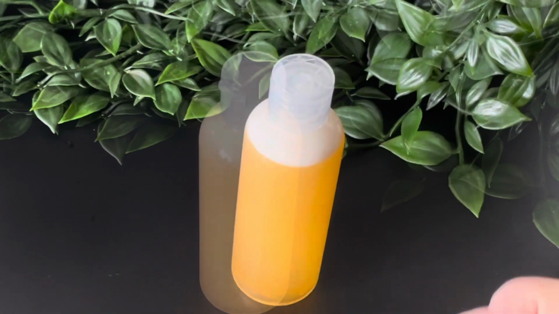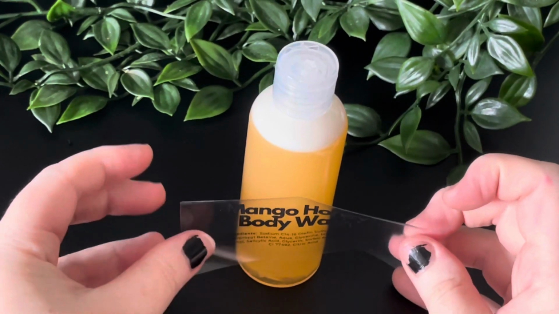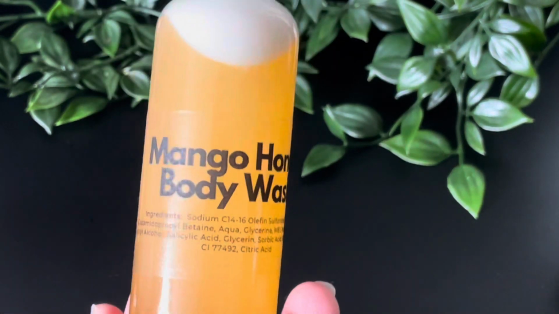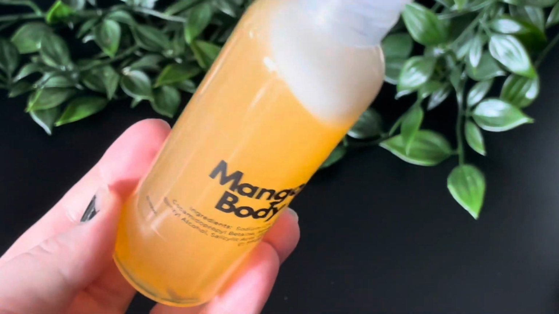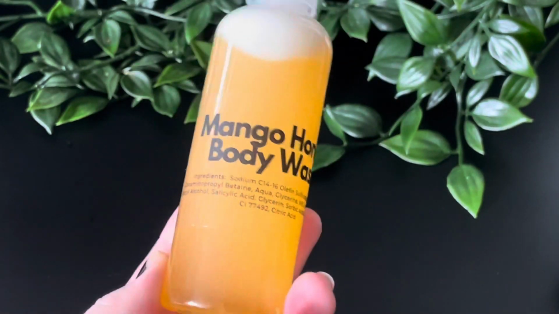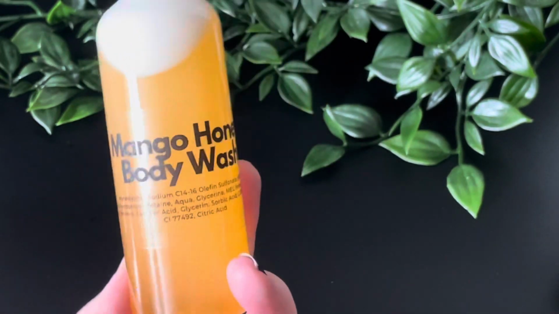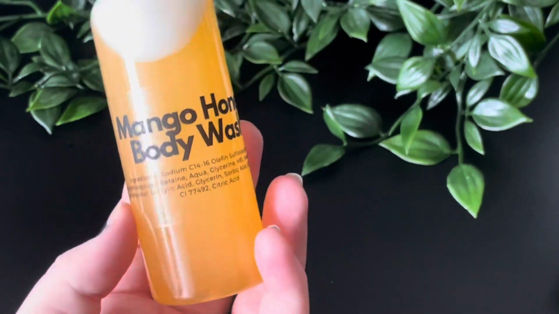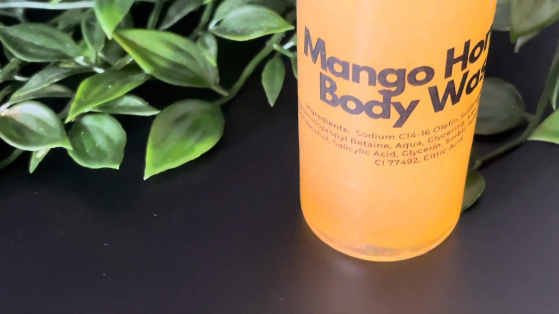And don't forget to label your products. Give them a weight, all the ingredients and the date and a batch number, or the date can be the batch number if that's how you do things, just to keep track of what you're making and when you're making it, and that's how you can keep track when you do stability testing.